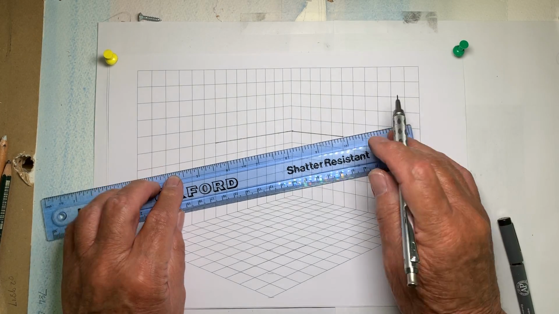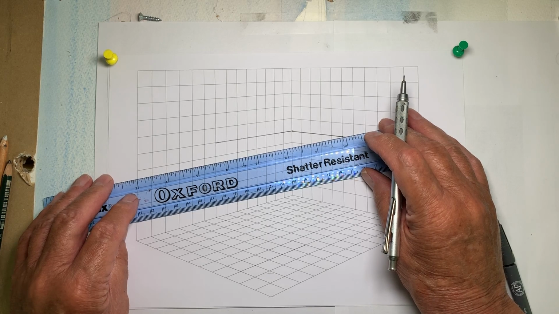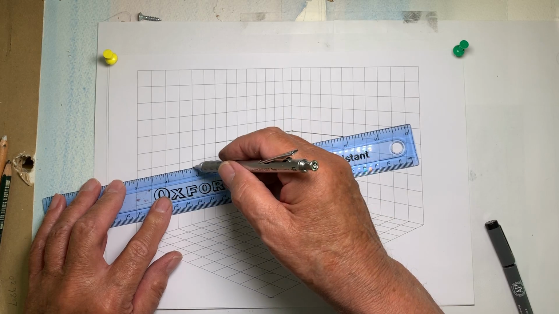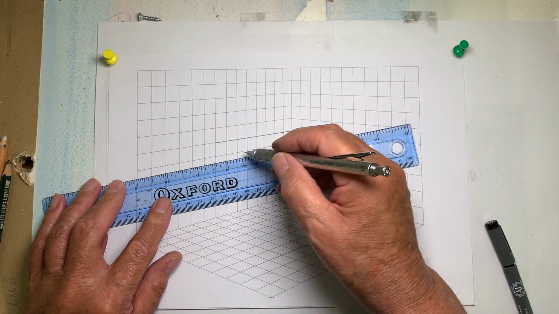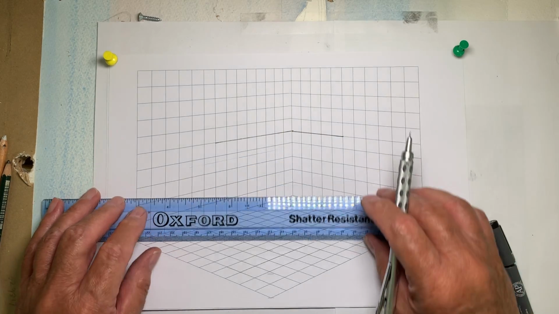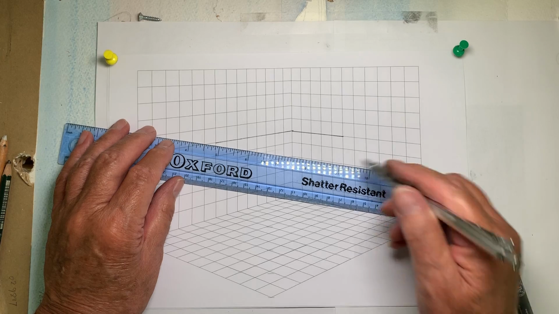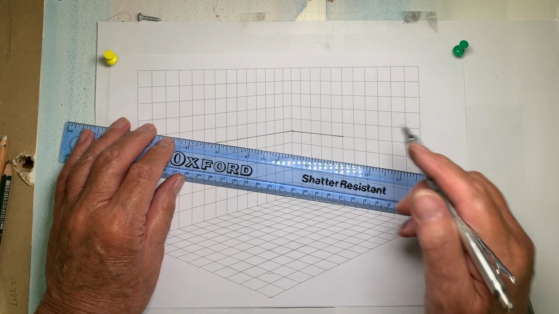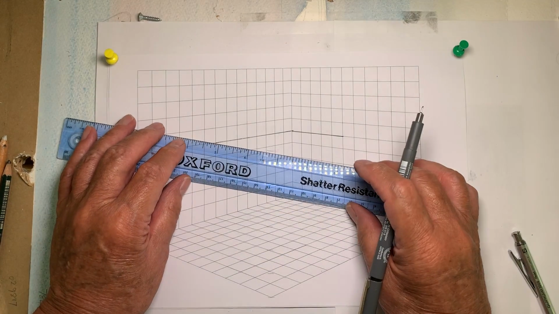So I'm using the ruler and my eye to make adjustment between these lines. I'm not using the line as I did there, I'm just going between the lines, and then I'm going to come back this way and line it up with this, and bring it up to here, and I come back, and I've got a nice little tick there.